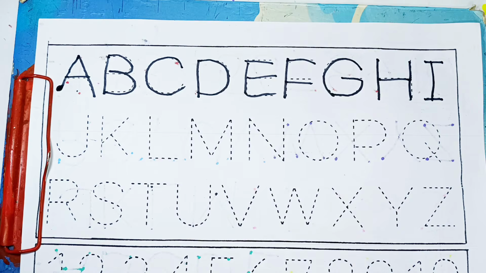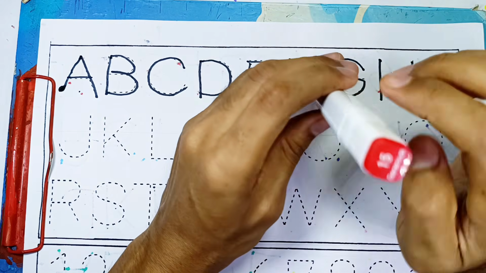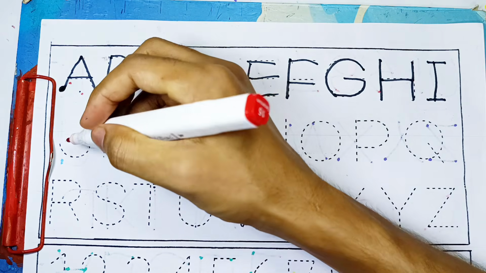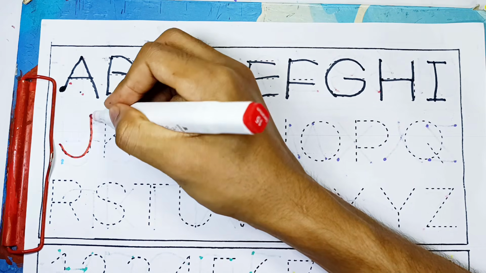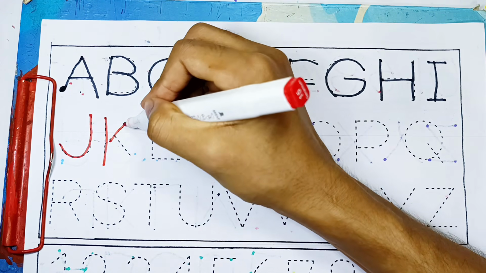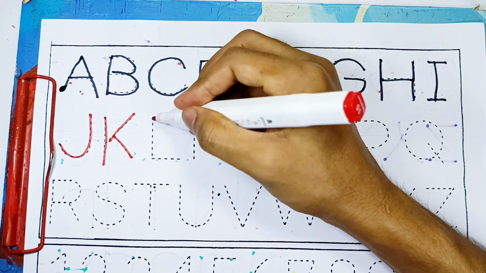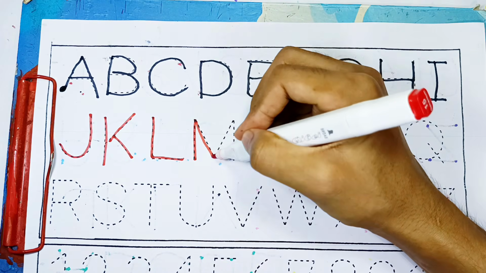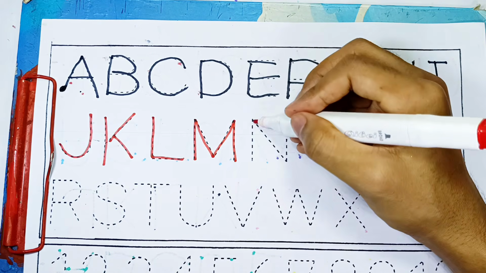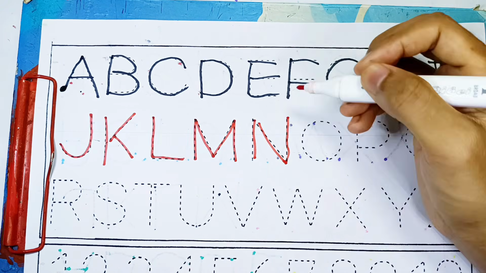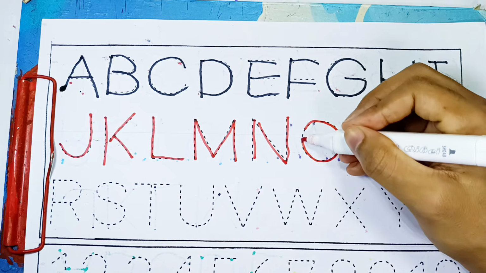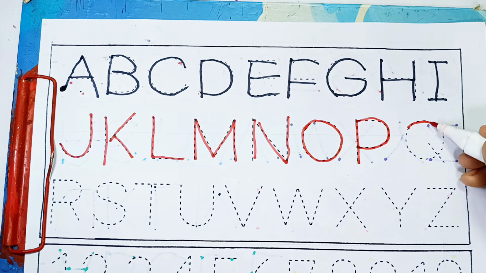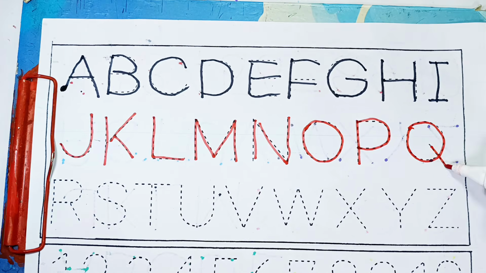I for eyes. Kids, now we're using the color of geranium. Stay with us. Writing the alphabet of J. J. K. The alphabet of K. L. M. N. O. P. The next one is Q. Stay with us. Q for queen.